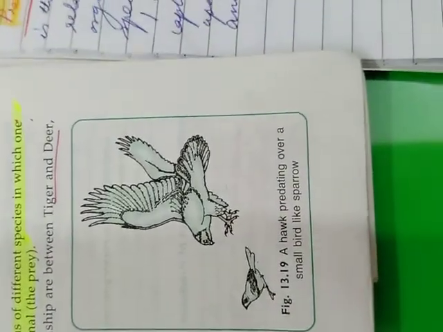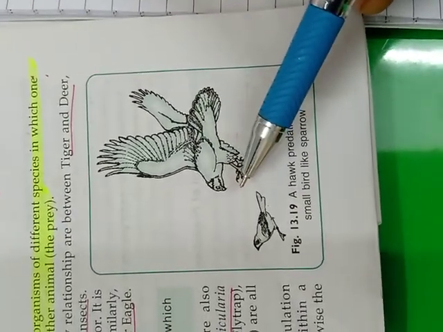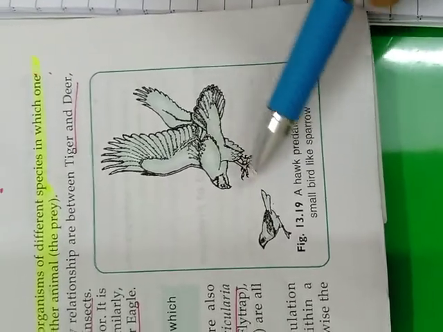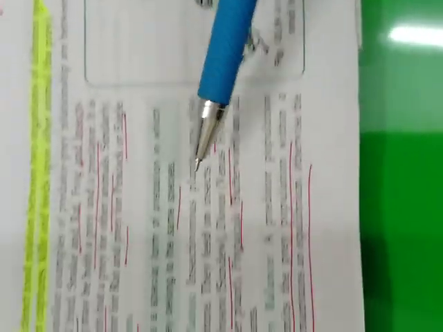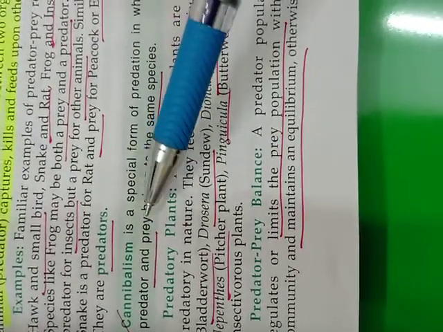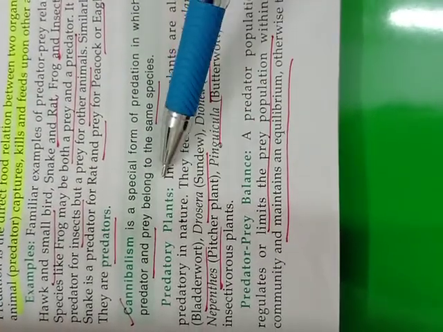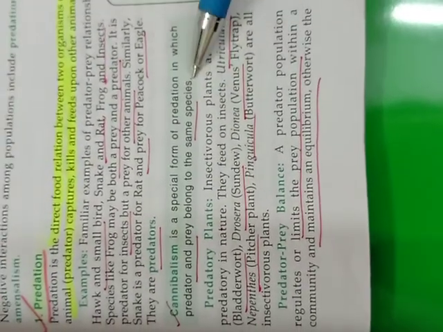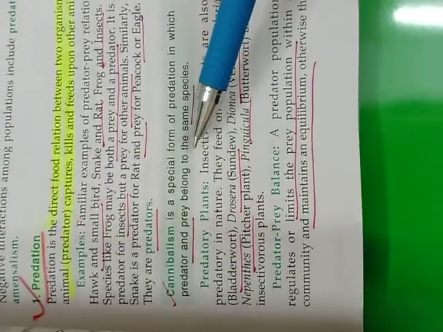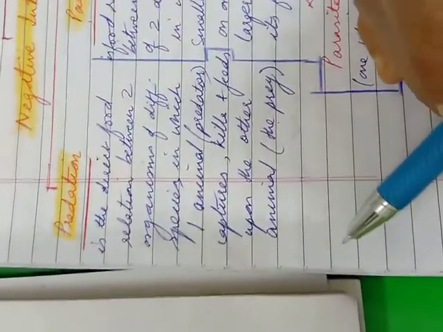Now there could be many relationships like this. For example, tiger and deer, hawk and small bird, snake and rabbit, snake and rat, frogs and insects, etc. There's a special form of predation we call cannibalism. Cannibalism is a special form of predation in which the predator and prey belong to the same species. For example, if you have heard about cannibals in various parts of the world, a human being eats the flesh of another human being after killing it. This is called cannibalism.